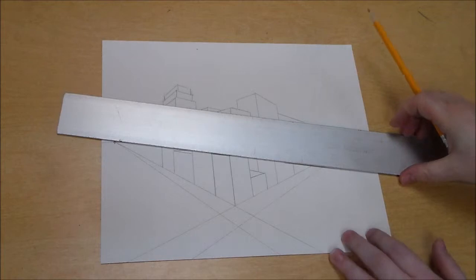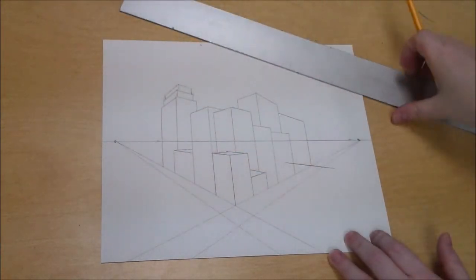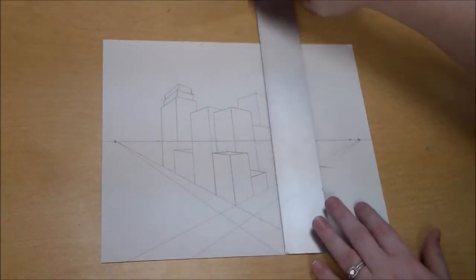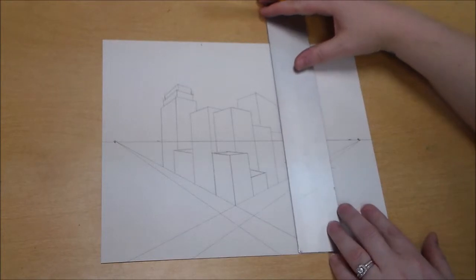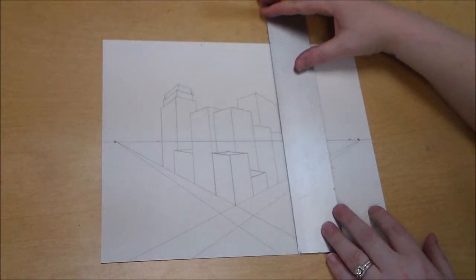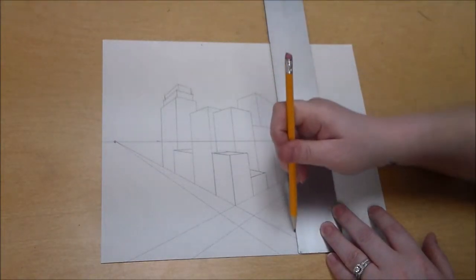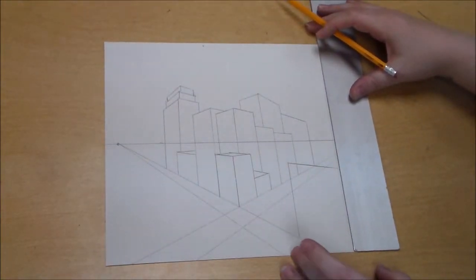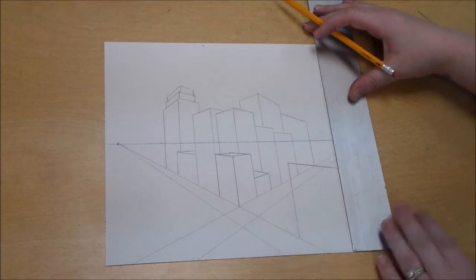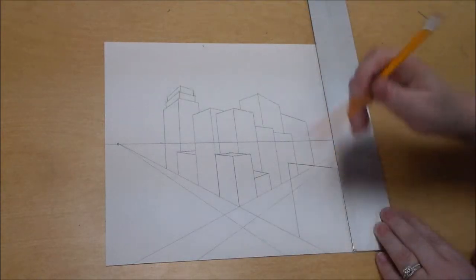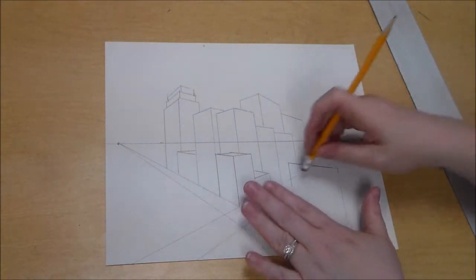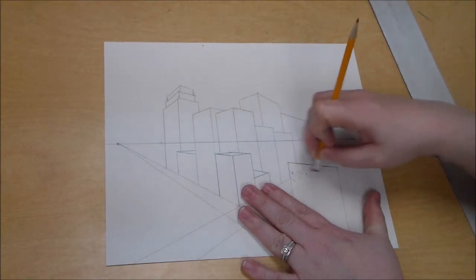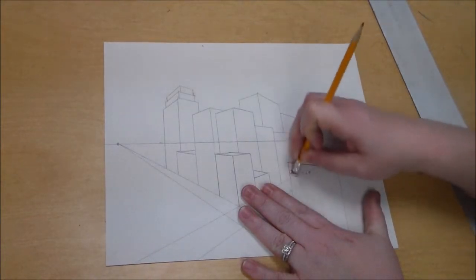It's lined up with that vanishing point. I'm then going to do a straight line down from that line to this part of the road. Straight line down right here. And then you can erase all this because that is inside of the building.